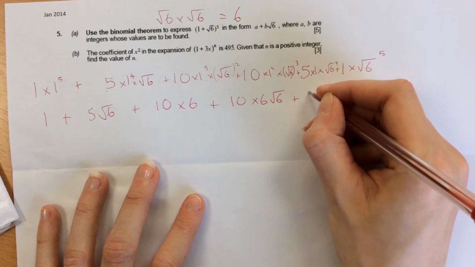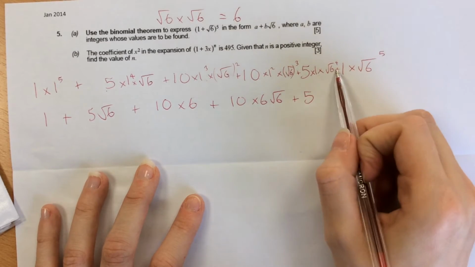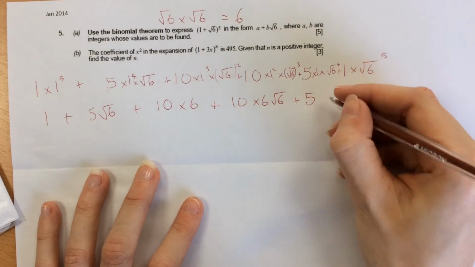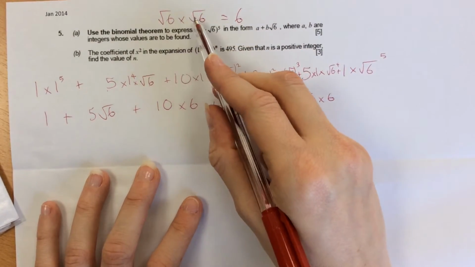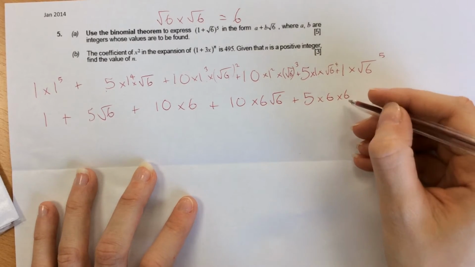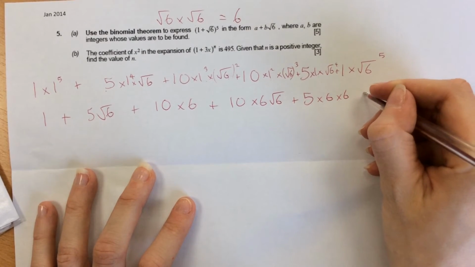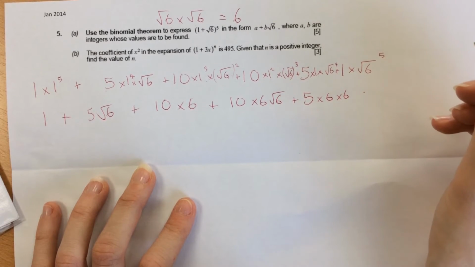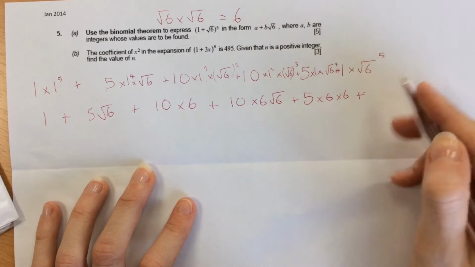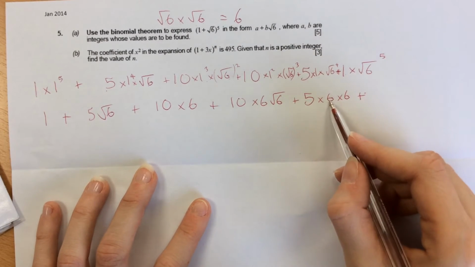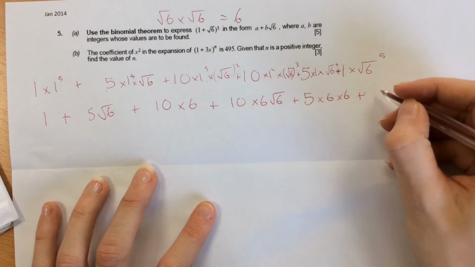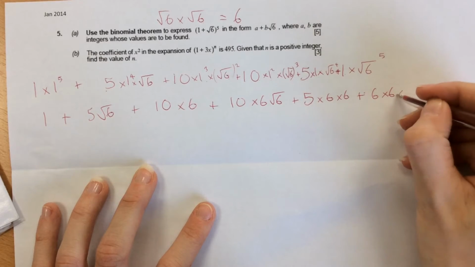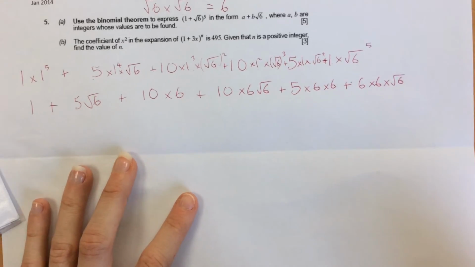Then we've got 5 times 1 is 5. Root 6 to the power of 4 is basically double this. So we've got root 6 times root 6 is 6, then another root 6 times root 6 is another 6, and they're all times together because they're all touching. And then we've got the last one, plus 1 times root 6 to the 5. So it's essentially root 6 times root 6, and another root 6 times root 6, and another root 6.